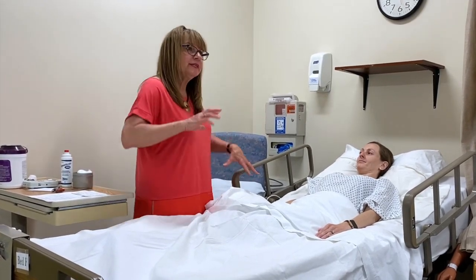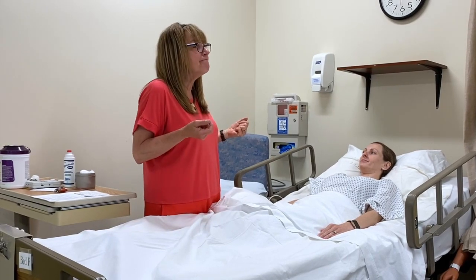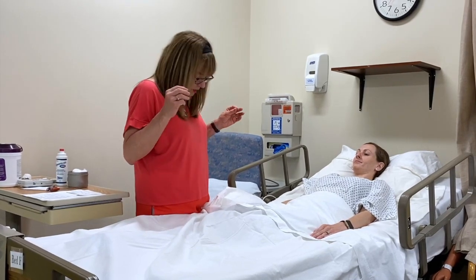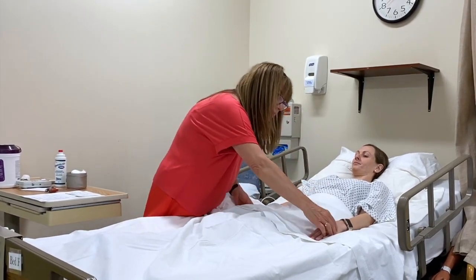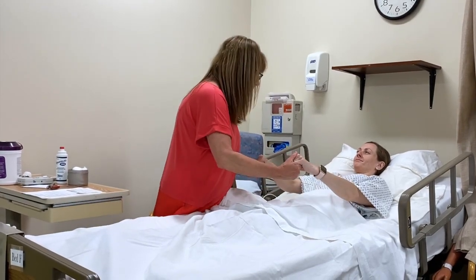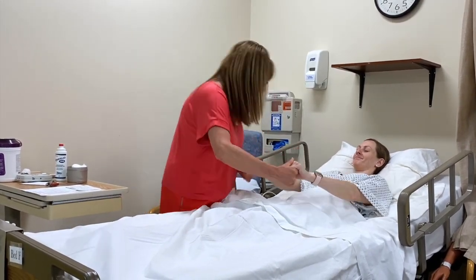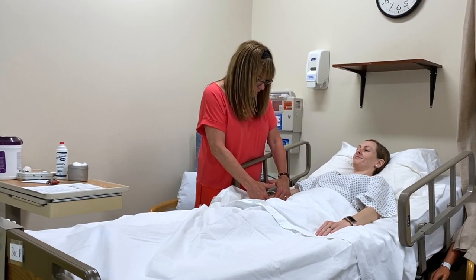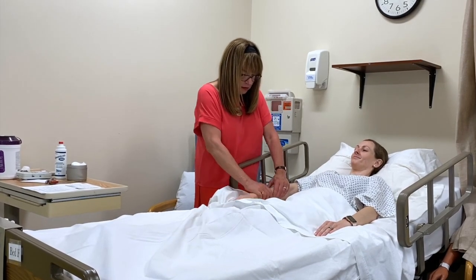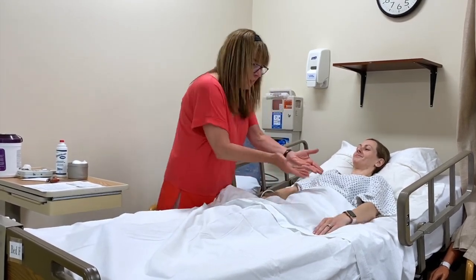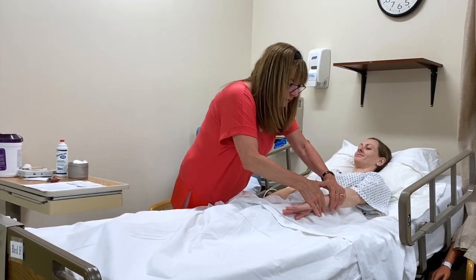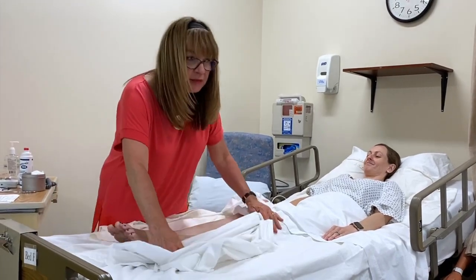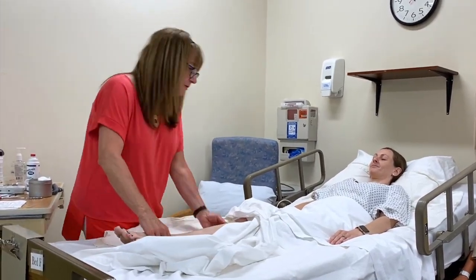The next thing I'm going to do is get a general sense of her muscle function. So to get a general assessment, I'm going to have her squeeze my hands, push against me. All right. Now, I want you to try to adduct your arm towards your body. Pull it in. Push it out. Pull it in. Push it out. Okay, good. Especially important with patients with epidural drips.